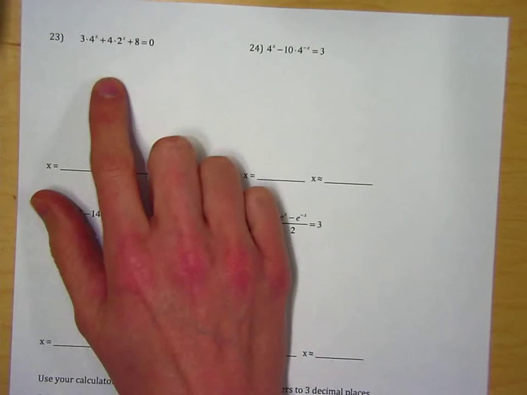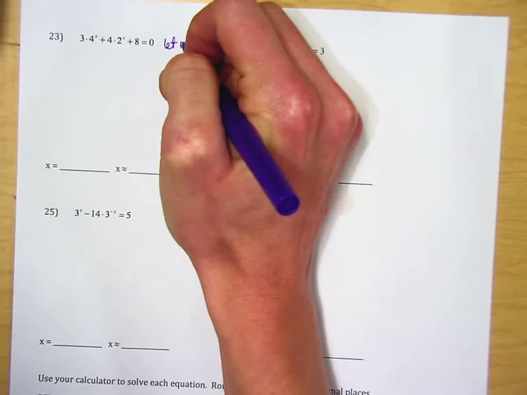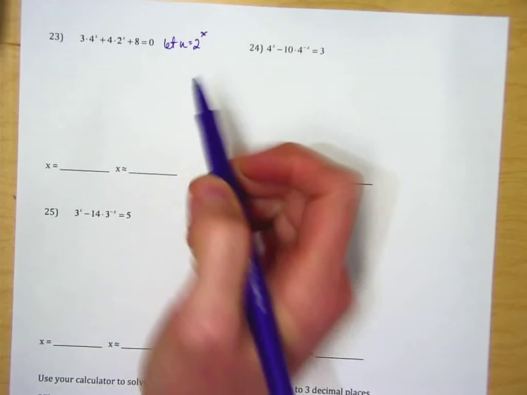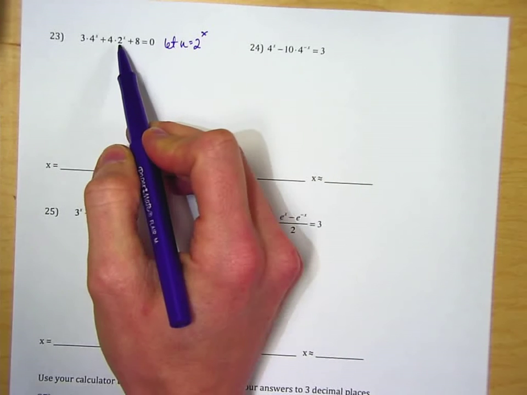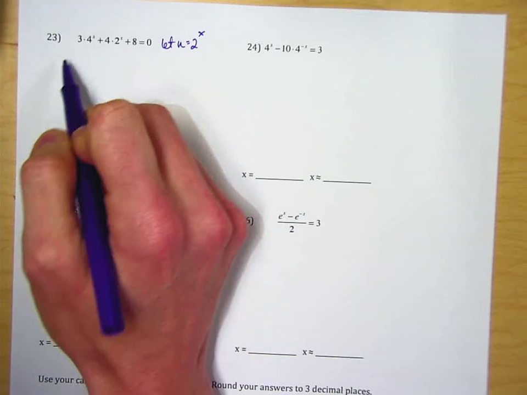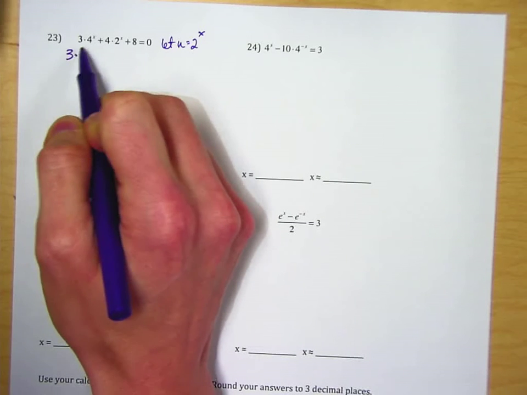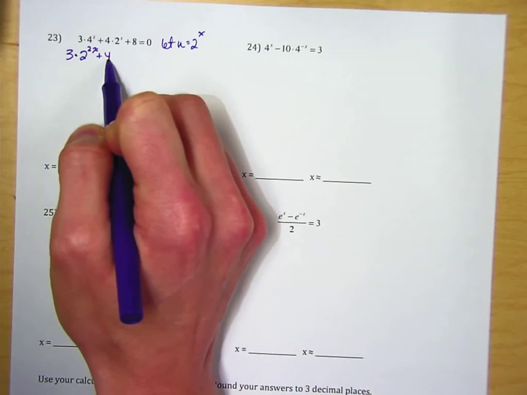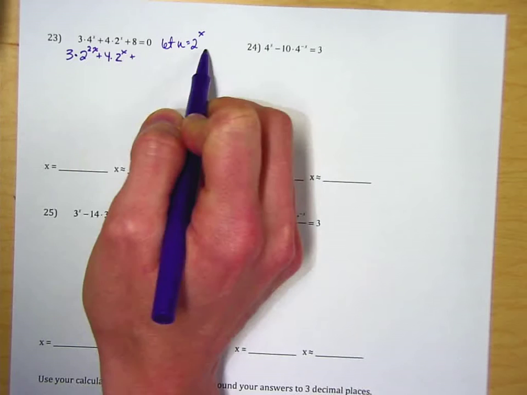For this one, what we're going to do is let u equal 2 to the x. So this one's a little bit different, but if you look here, we have 2 to the x and we have 4 to the x, but we can change this 4 to 2 squared, so this becomes 2 to the 2x. All right, so that is why we're letting u be 2 to the x.